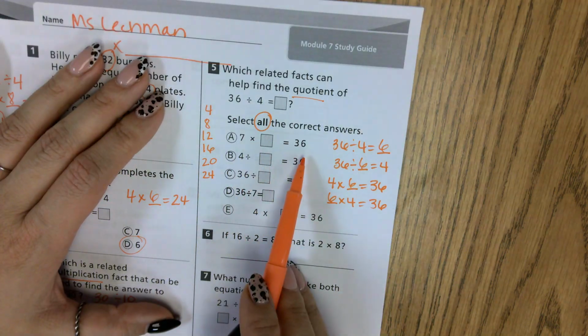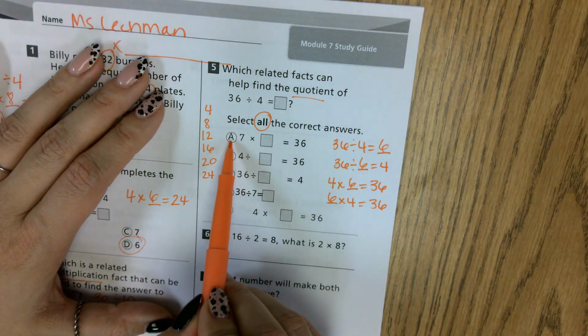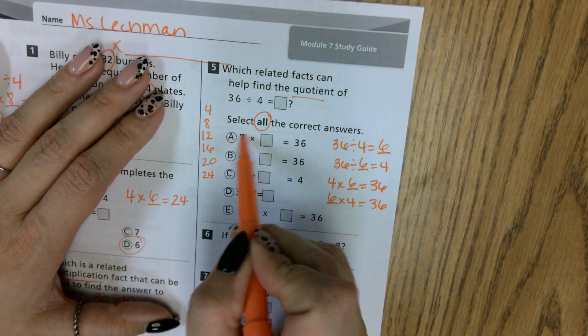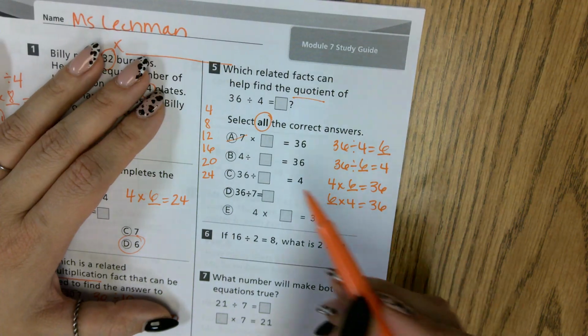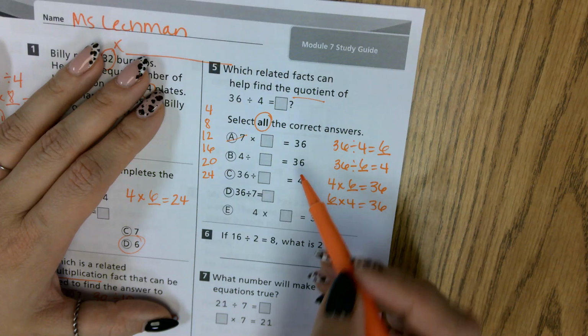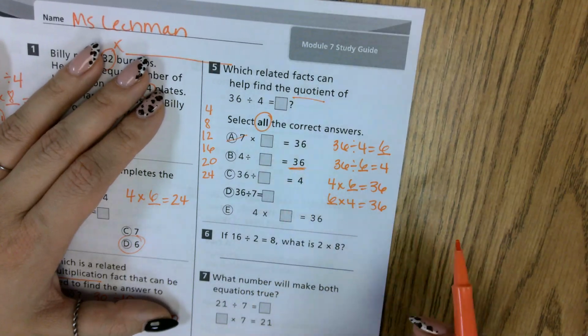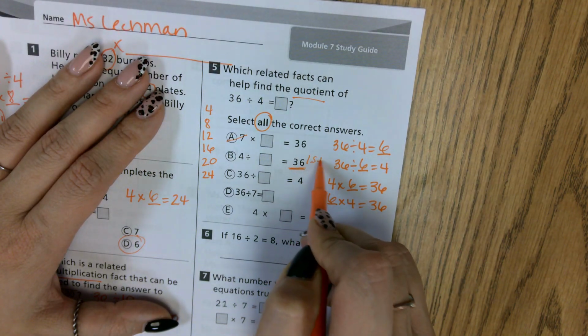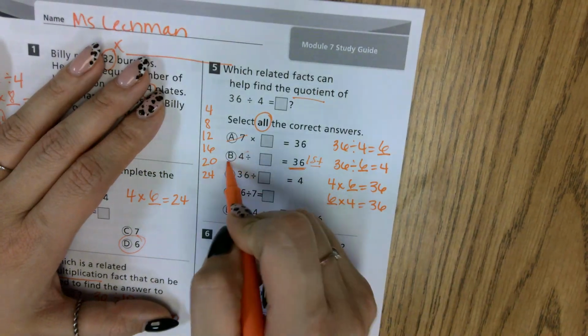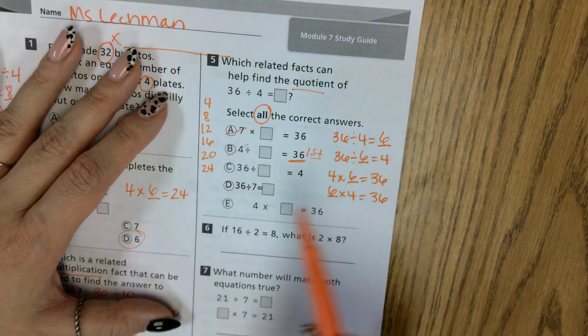So let's go back and look at our answers. We're looking for these numbers in our answers. Here I have 7 times blank. That's not it because we have a 7, not a 6. 4 divided by blank equals 36. That is not correct because when we do division, our bigger number is supposed to be first, not last. So that is not an answer either. Even though it does have our numbers, that's still not an answer.